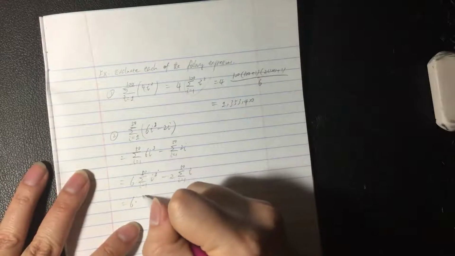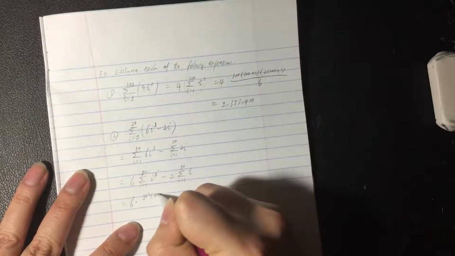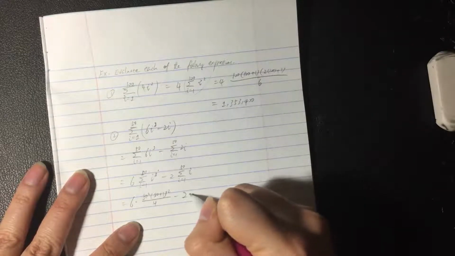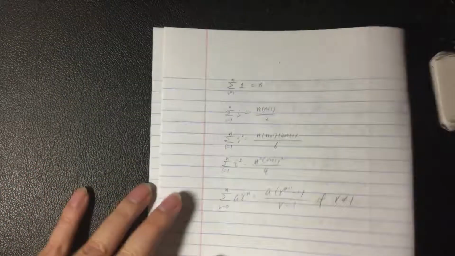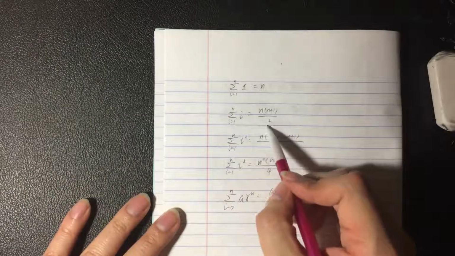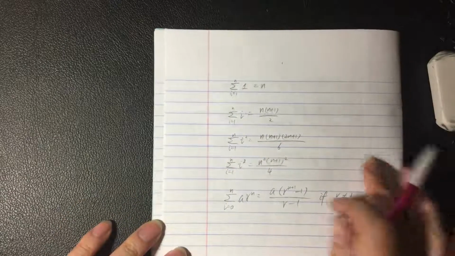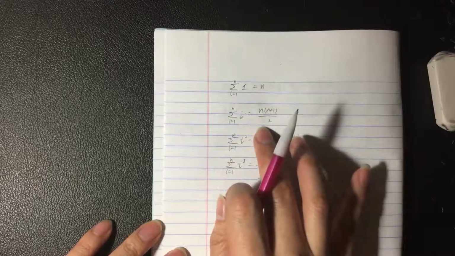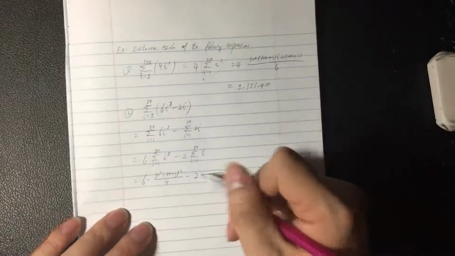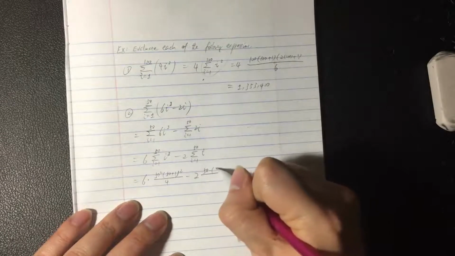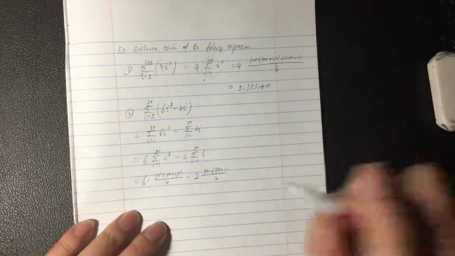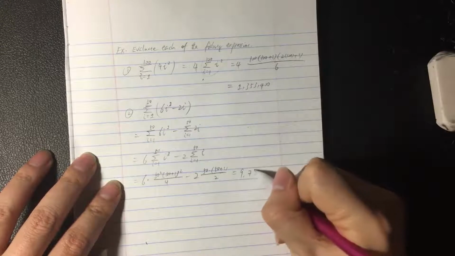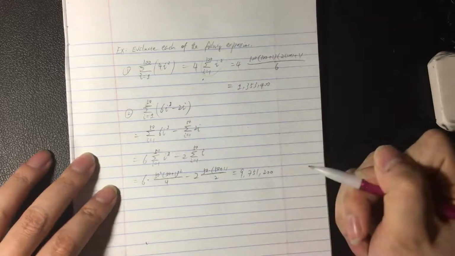I have 50 squared times 50 plus 1 squared over 4, minus 2 times the sum of i. The formula for the sum of i is n times n plus 1 over 2, and this n stands for 50. We plug in 50 for this n. I have 50 times 50 plus 1 over 2. Then use my calculator. I get 9,751,200.